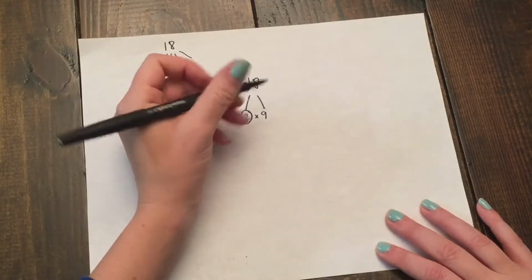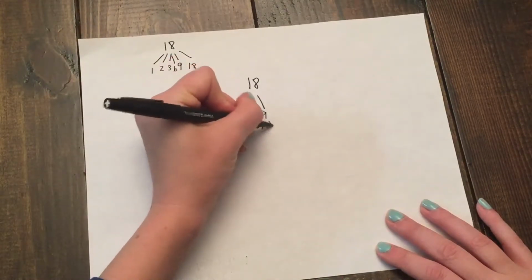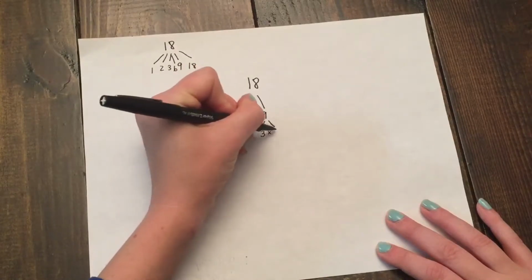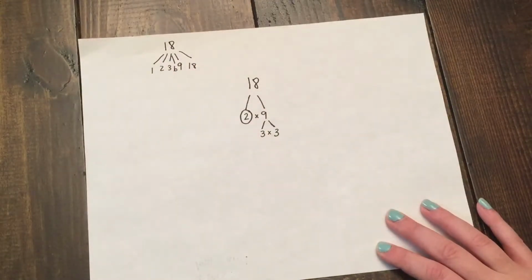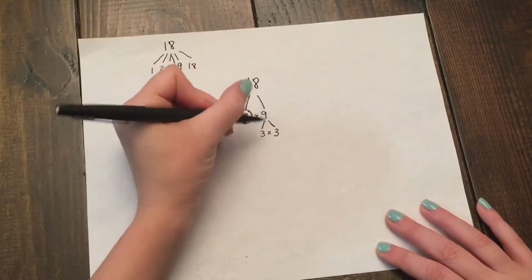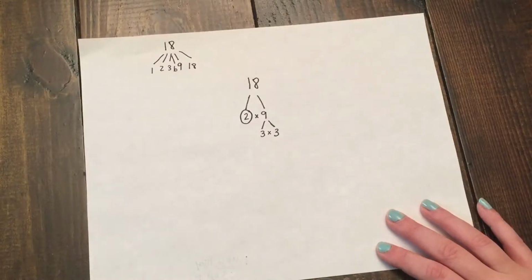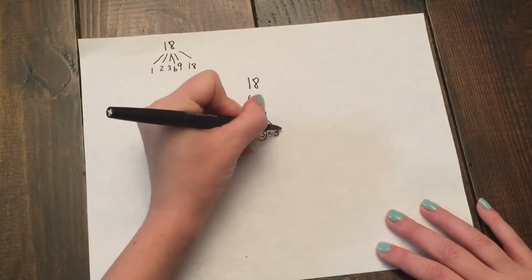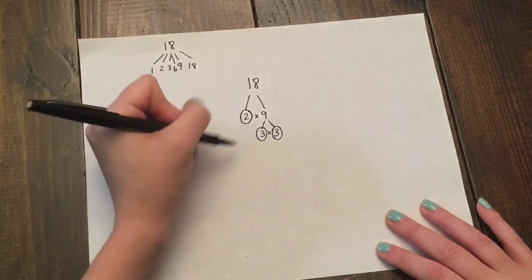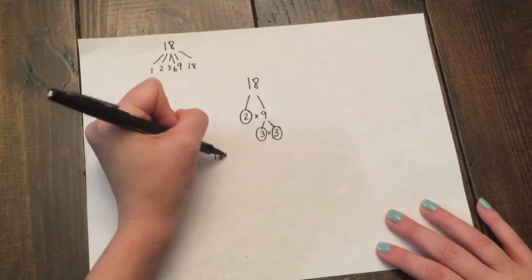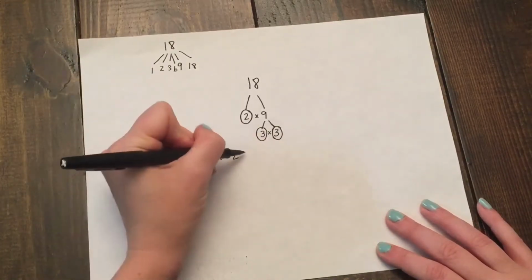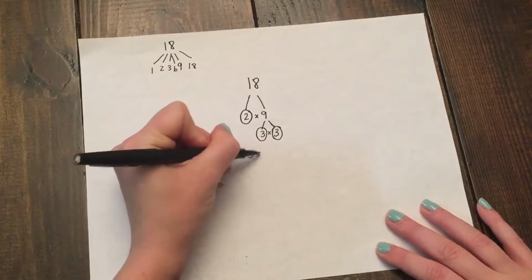9. I know that 3 times 3 equals 9. So 9 was not a prime. Now I'm going to look at 3. The only two numbers I can multiply together to get 3 are 1 times 3. So I can circle them. So the prime factorization of 18 is 2 times 3 times 3.